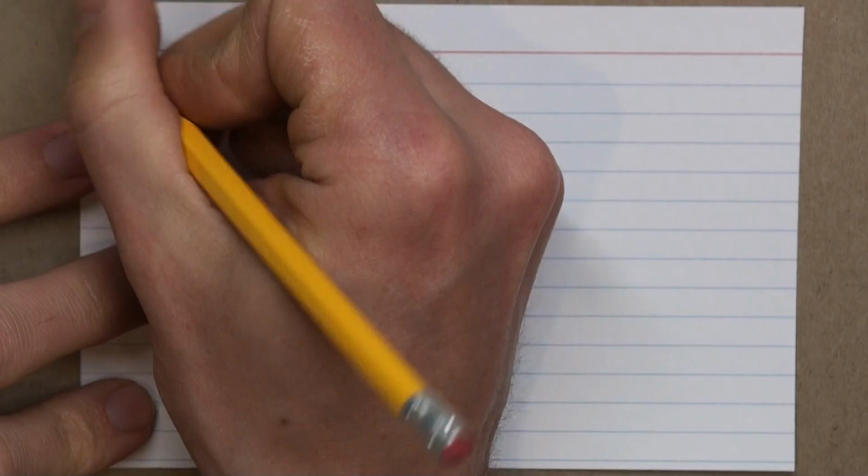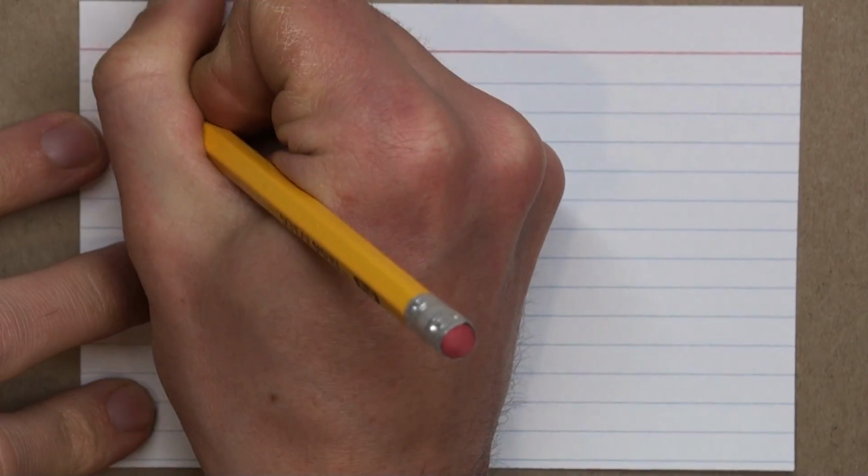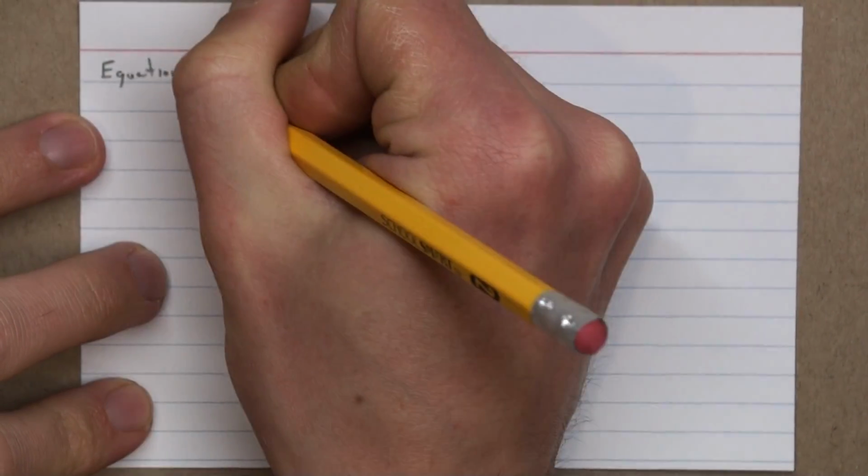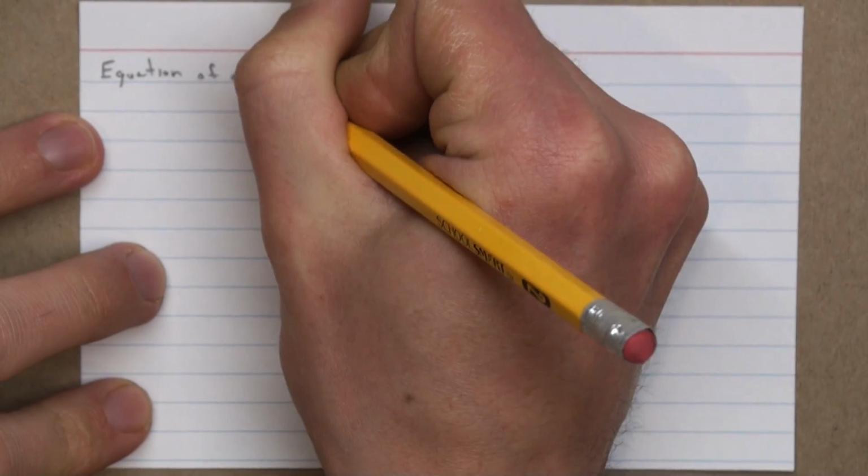All right, and let's see what we want to put on this card. So first let's write down equation of a line.